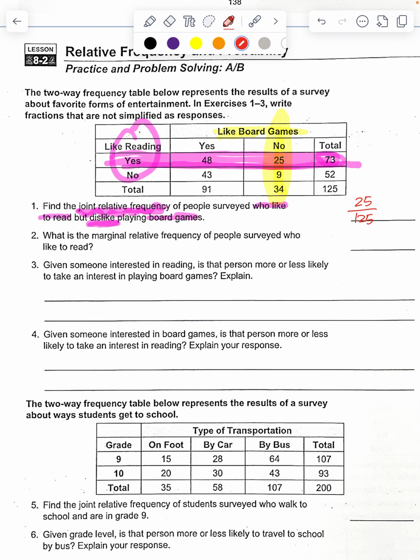Normally in high school, whenever your result is a fraction, you have to reduce it to the simplest form. But here we don't have to, because the instruction is not simplified. We just leave it like 25 over 125.